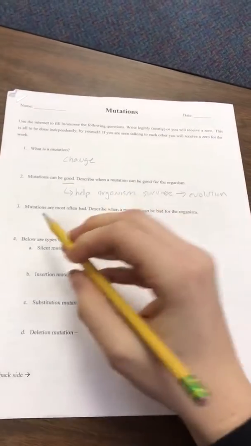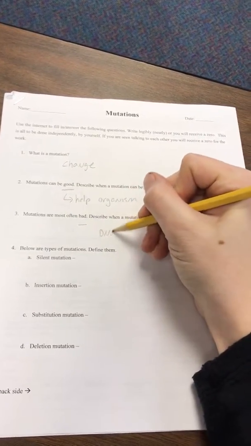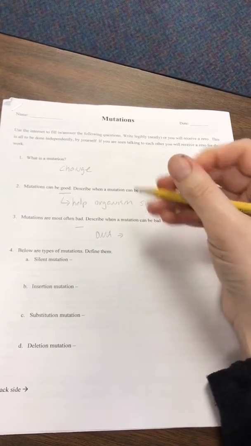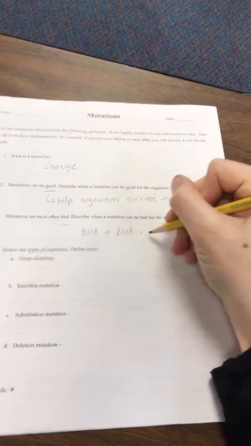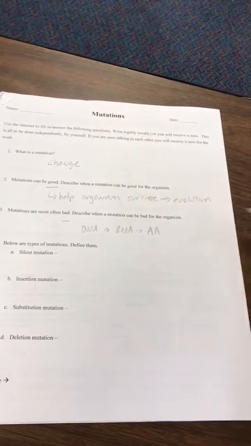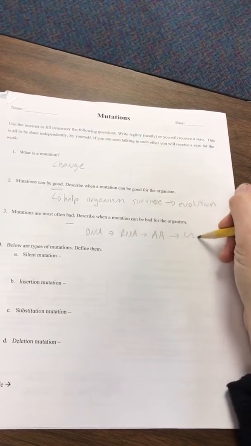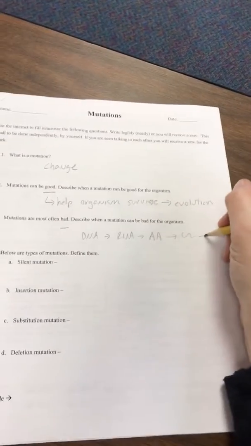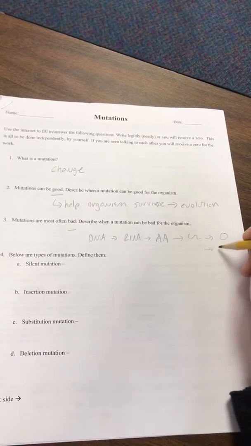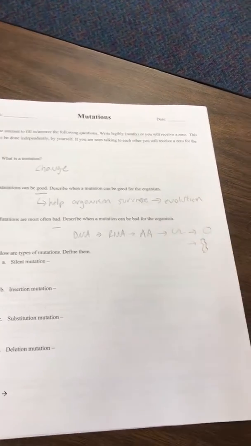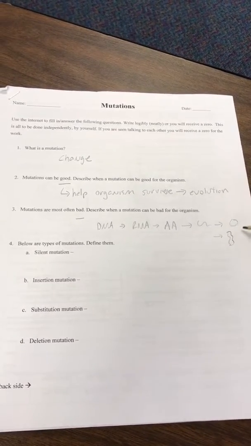Now, most of the time mutations are bad. It's because if the DNA is mutated, the RNA is mutated, the amino acid is wrong, and then you get a protein that, instead of the amino acid chain folding into a nice protein, kind of clumps up and cannot do the same job as if the amino acids were all correct.